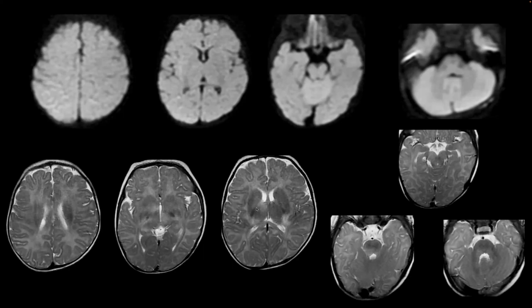More superiorly, you can appreciate involvement of the thalamus, the basal ganglia, and the peri-insular white matter on both sides.